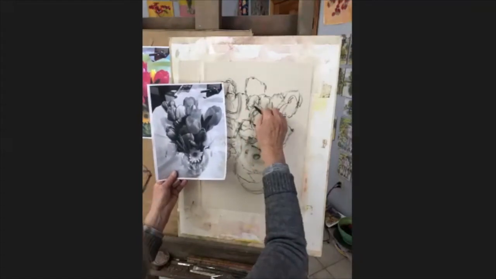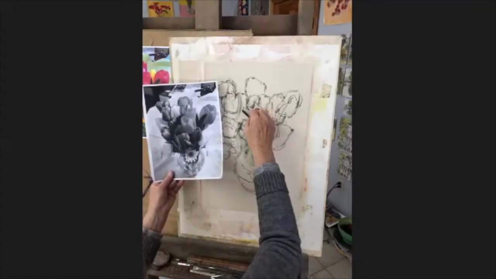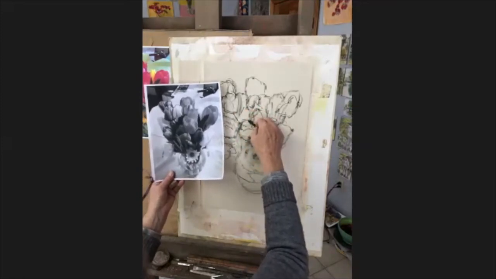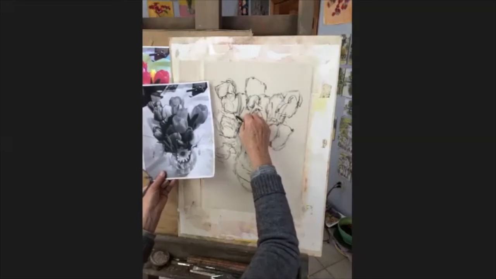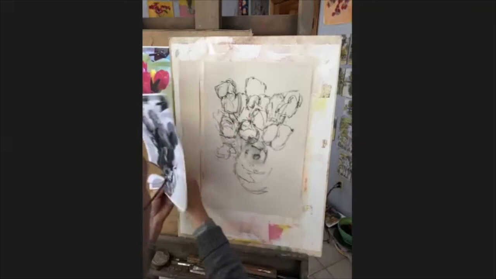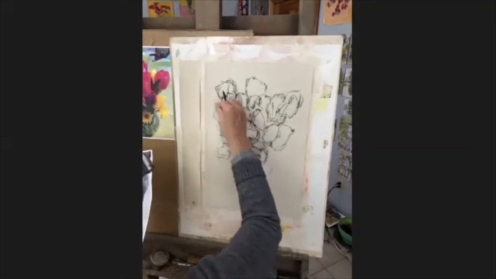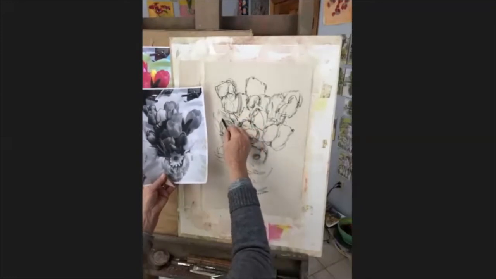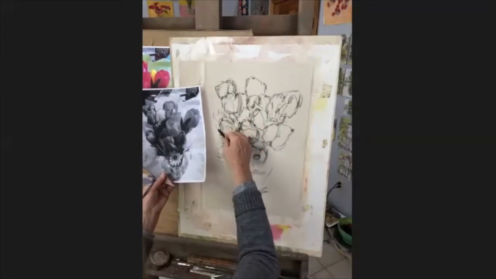But again, this is just a guide, and I know that I will undoubtedly make more precise corrections, if you will, because I don't see that I've got all of this necessarily in the right spot.